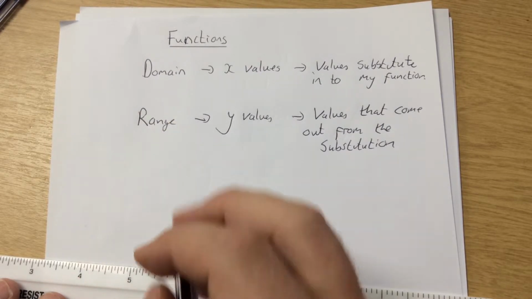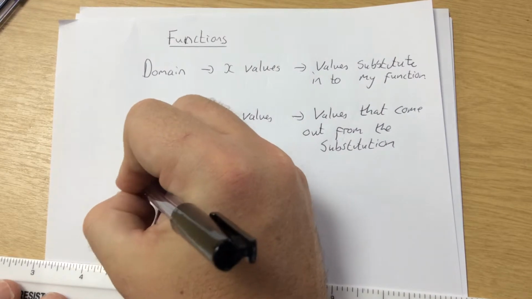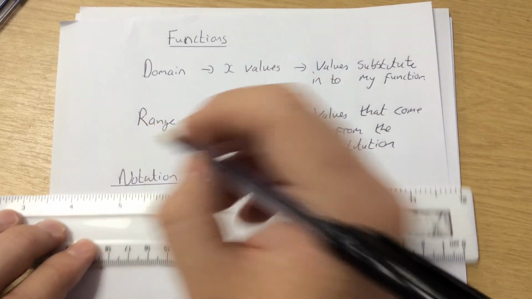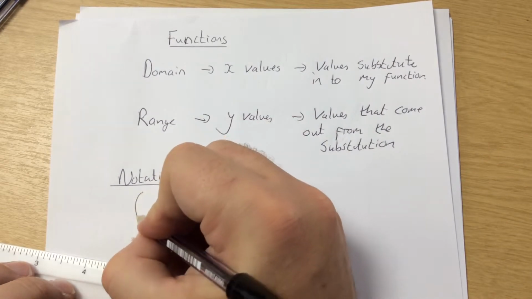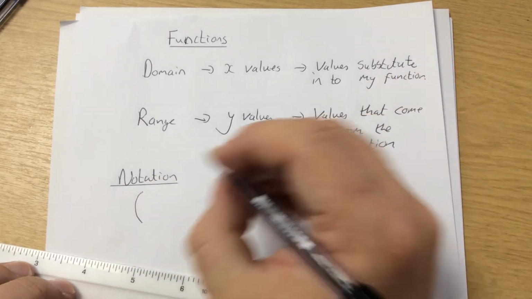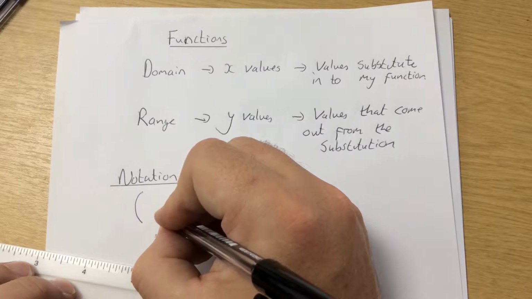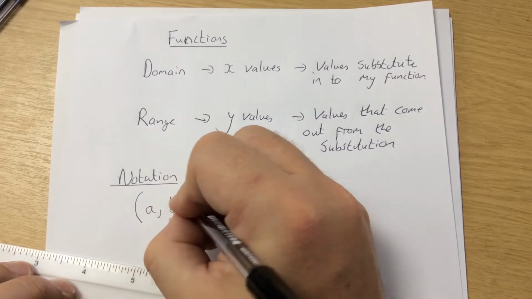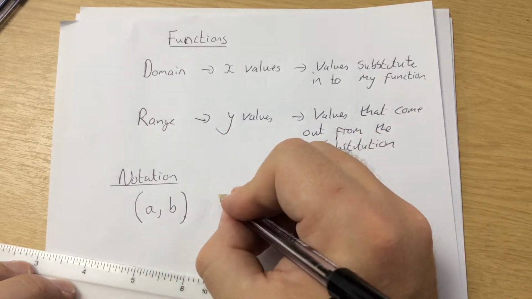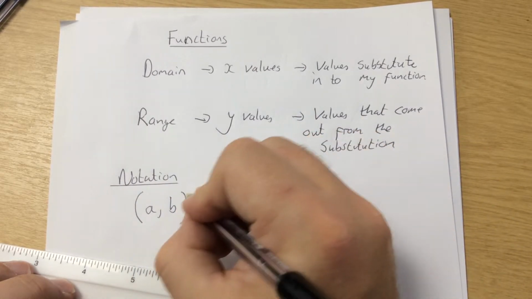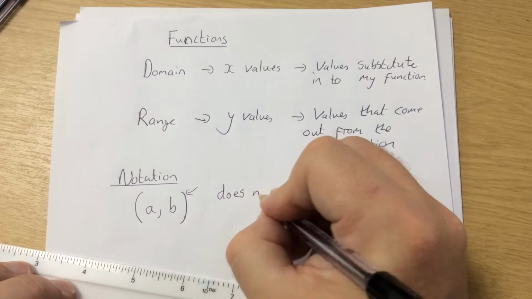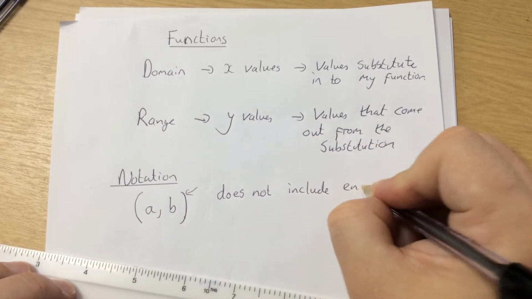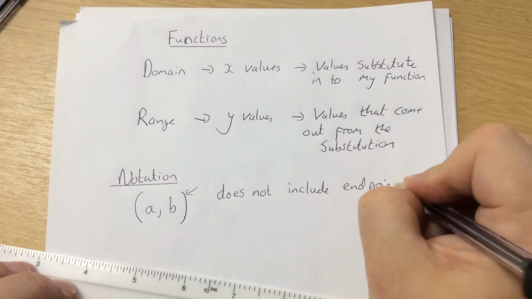It's important you know the notation, and with functions there's certain notation. If you see a round bracket, a to b, that does not include the endpoints. The round bracket does not include the endpoints.